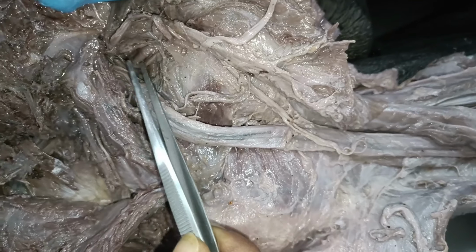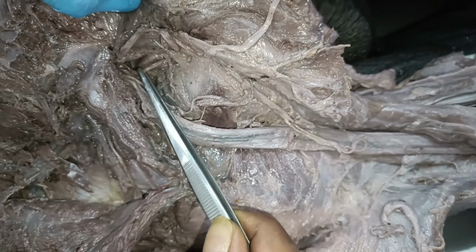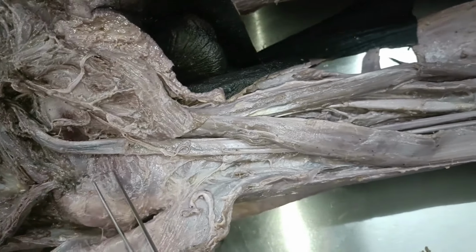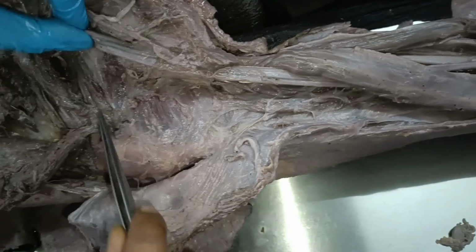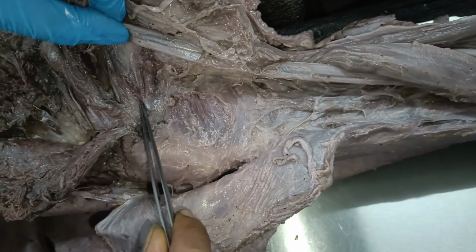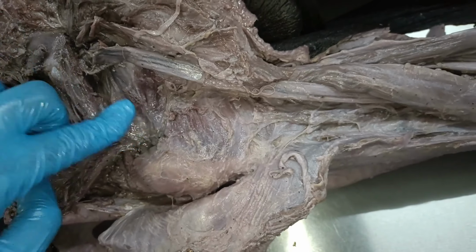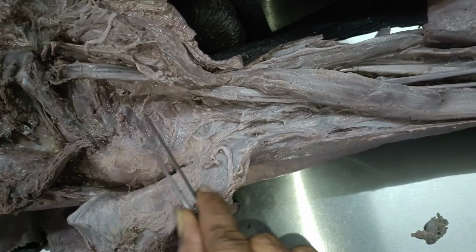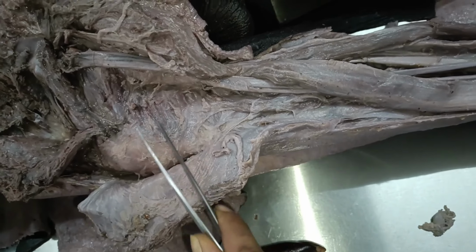So pudendal nerve, internal pudendal vessels, and the nerve to obturator internus. Coming below, you can see these three muscles: the superior gemellus, inferior gemellus, and in between you have the tendon of the obturator internus. Coming to this muscle below, here you have the quadratus femoris muscle.